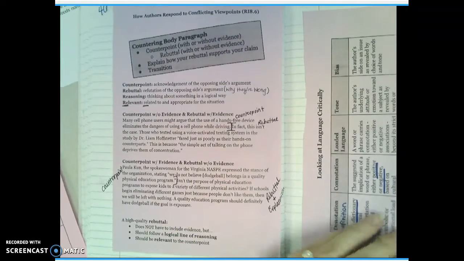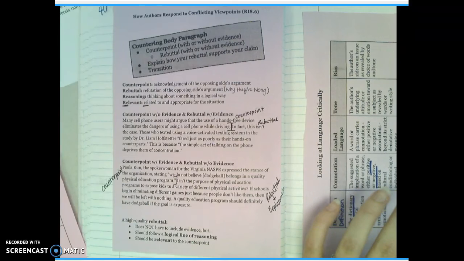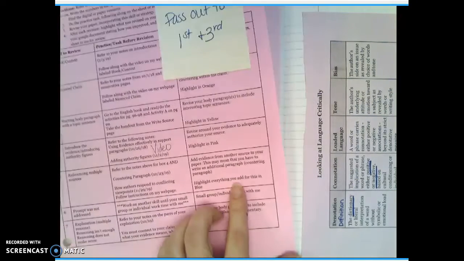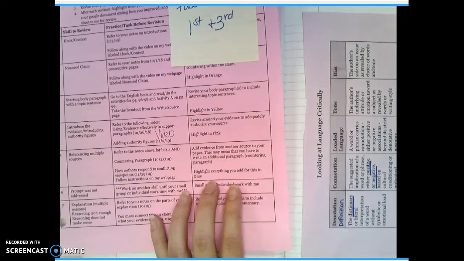That should be it for counterpoints for number 5. Hopefully this video wasn't too long. Remember, when you're done, just highlight everything you added for that in blue and then come and see me.